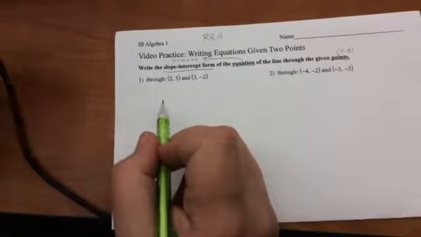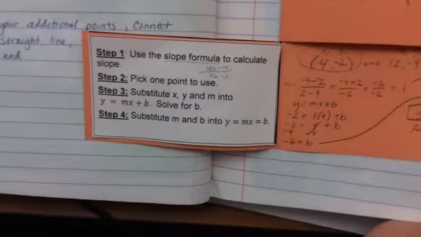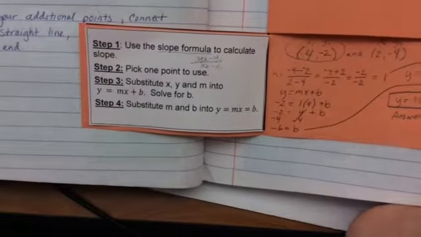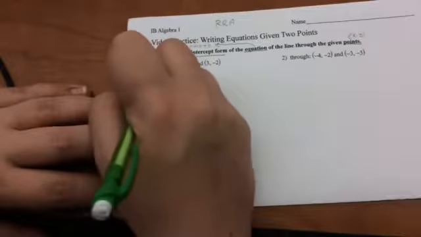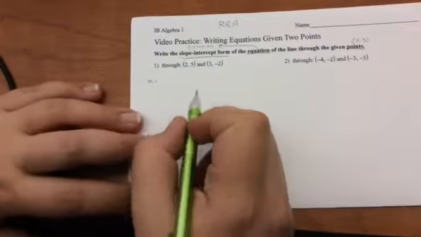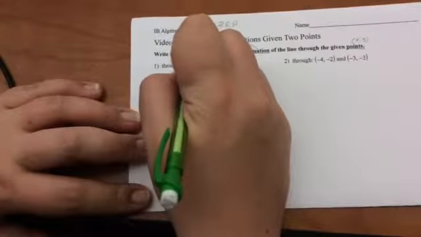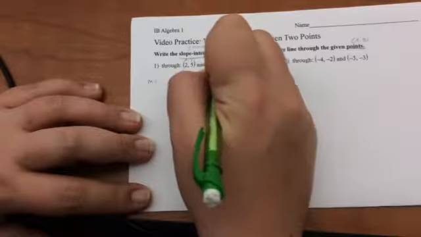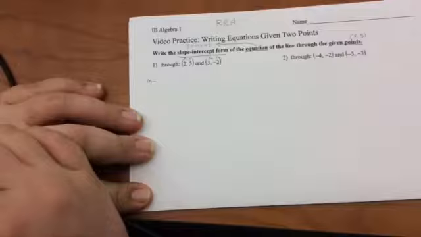We just took notes in our ISN using this little flip book. So we're going to be using these steps at the bottom here, and we're going to be doing these 2 examples. So step 1, use the slope formula to calculate slope. So I'm going to calculate my m. First I'm going to label my points: x1, y1, x2, y2, because my slope formula uses that notation.